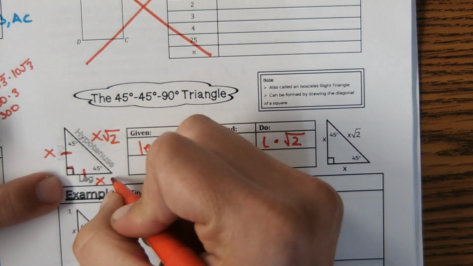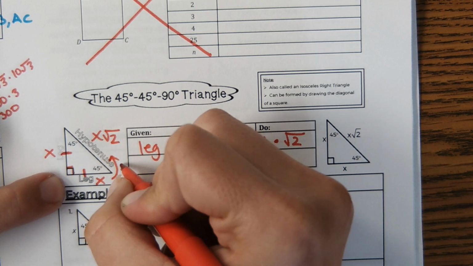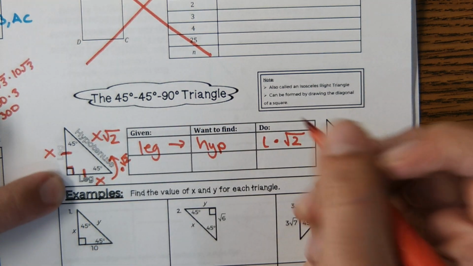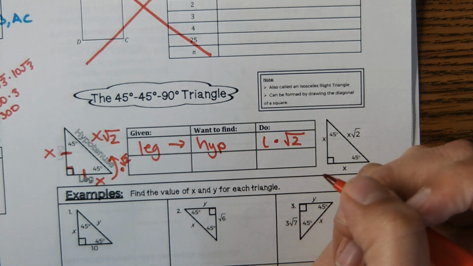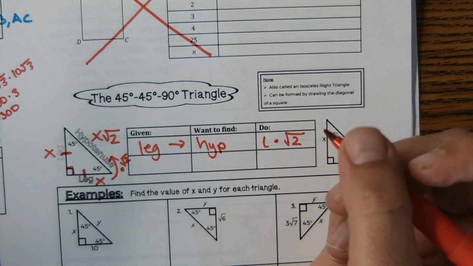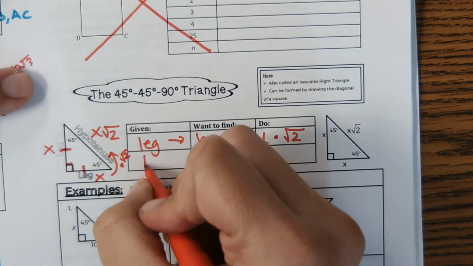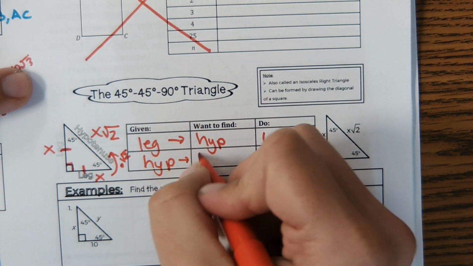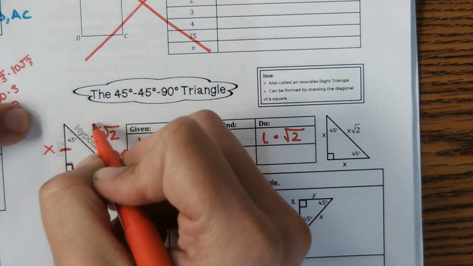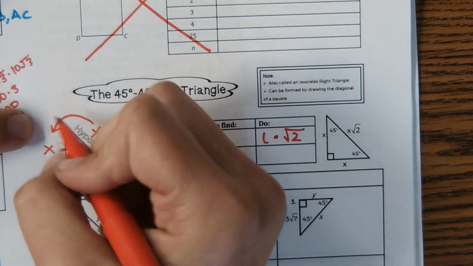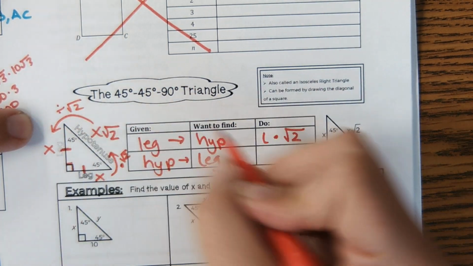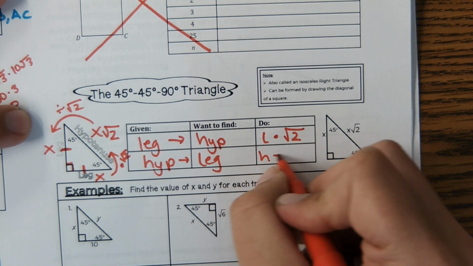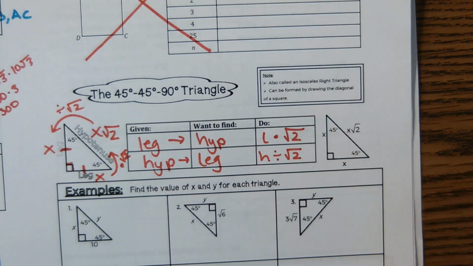So if you're going from leg to hypotenuse, you multiply by square root of 2. And if they give you the length of the hypotenuse, and you're trying to find the length of the leg, to go from here to here, you would divide by square root of 2. So you take the hypotenuse and divide by square root of 2.